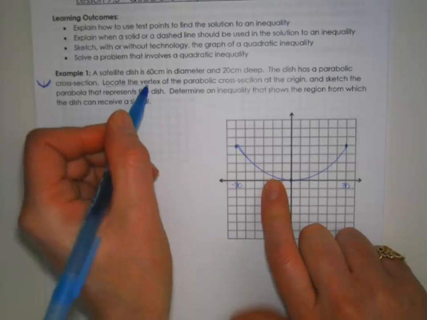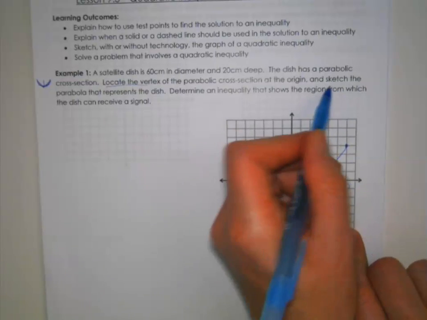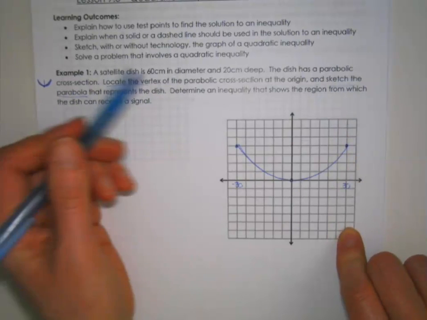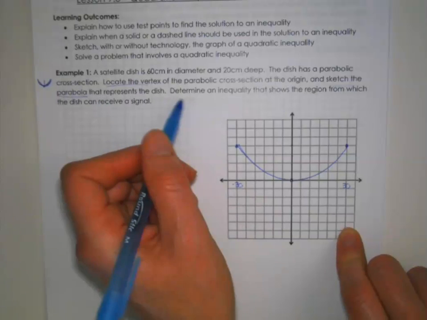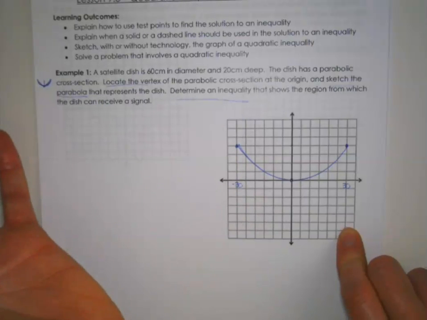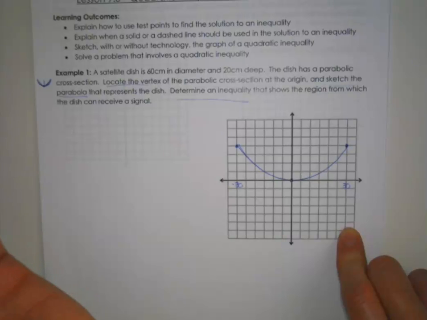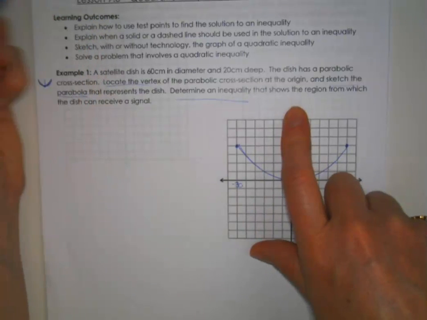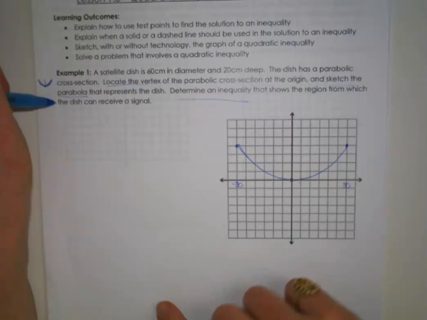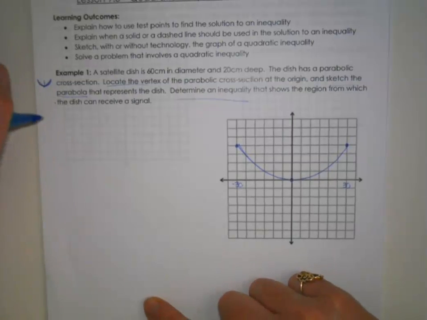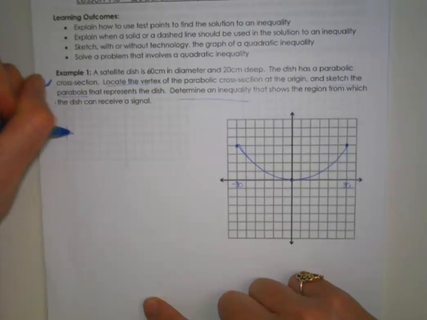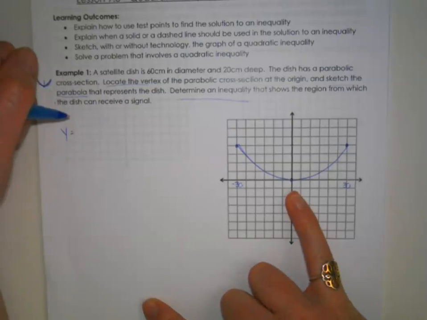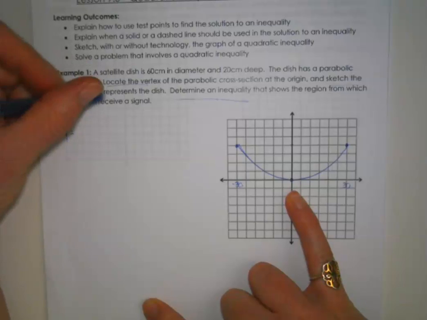So we've done what they asked. We located the vertex, and then we sketched the parabola that represents the dish. Now they want us to determine an inequality. So basically that's writing the formula of the graph, but instead of an equal sign, we need to figure out whether it be greater than, less than, that kind of thing. So determine an inequality that shows the region from which the dish can receive the signal.